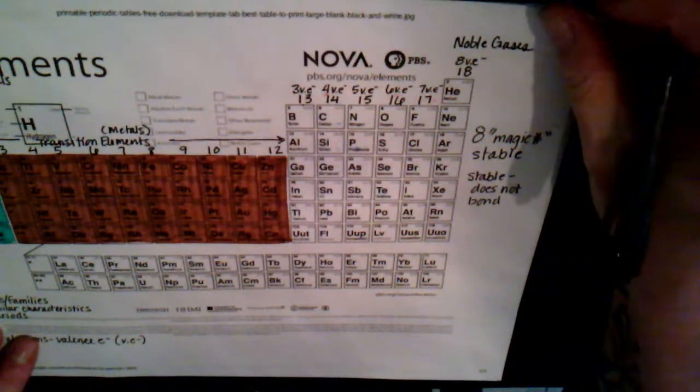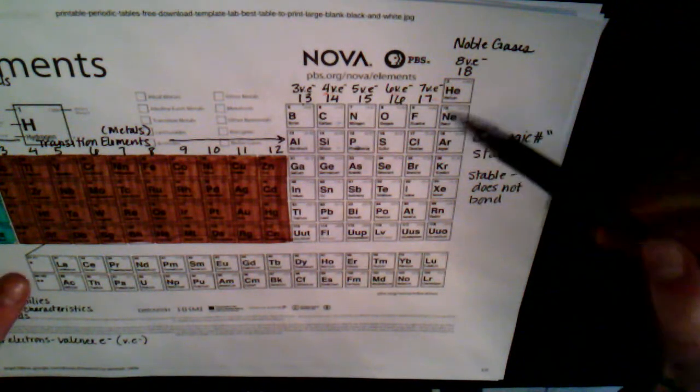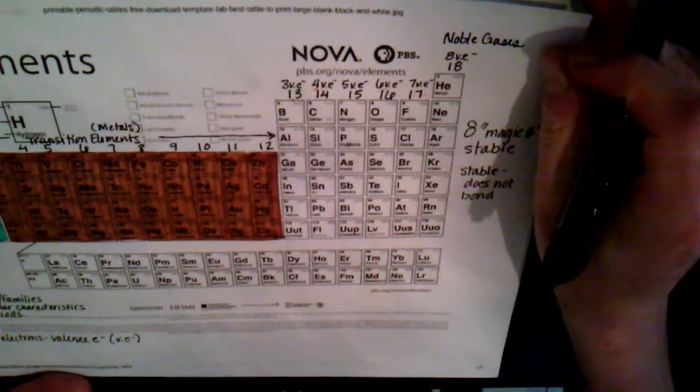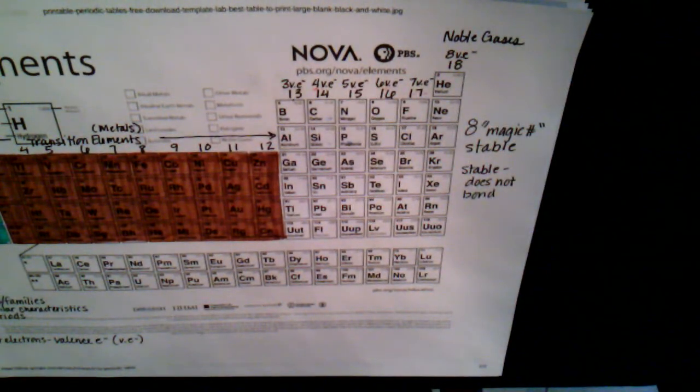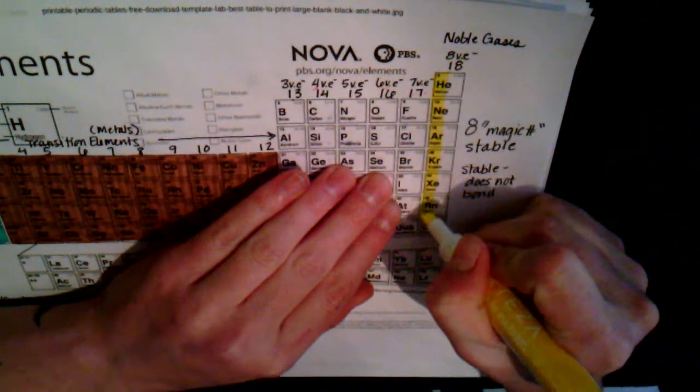And I always think of it like they're noble, like nobility, like they think they're better than everybody, so they don't bond with all these people down here. So they've already reached their stability, so they don't need to bond with anything. So those are noble gases. So I'm going to go ahead and color that column in.